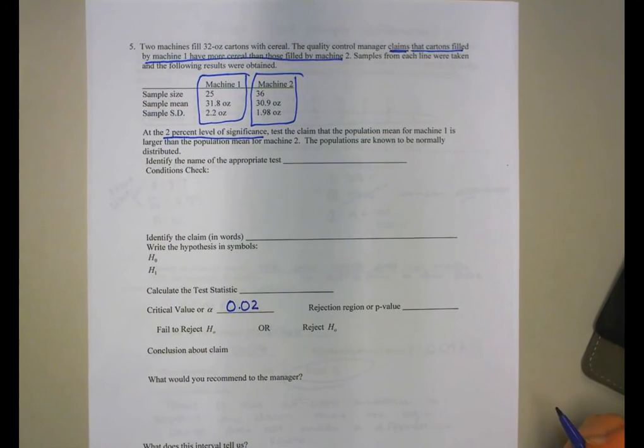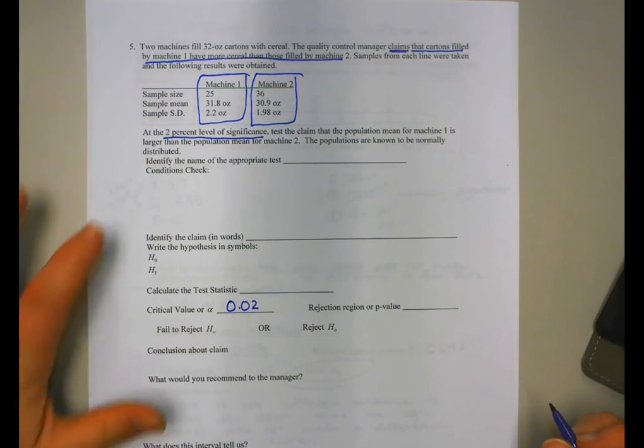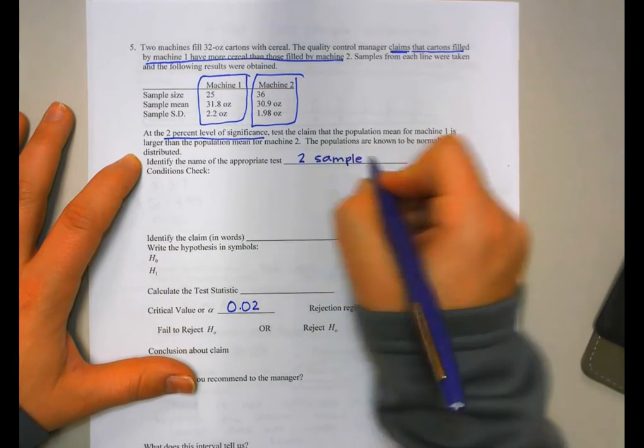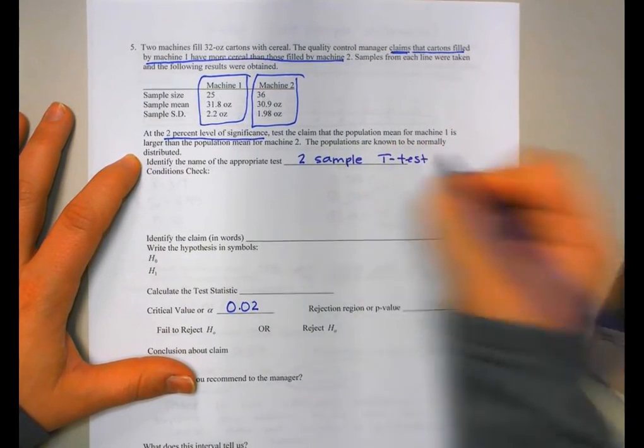Not a common one, but we can still run it. Test the claim that the population mean for machine 1 is larger than the population mean for machine 2. The populations are known to be normally distributed. So we're going to run a two-sample t-test because I have two samples to work with.